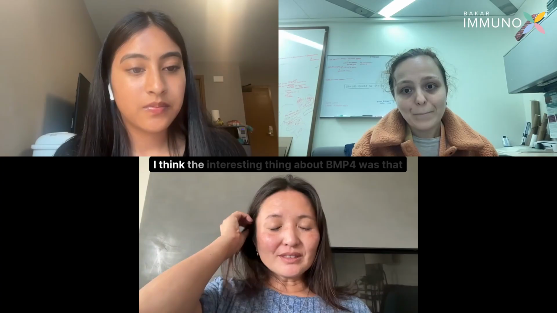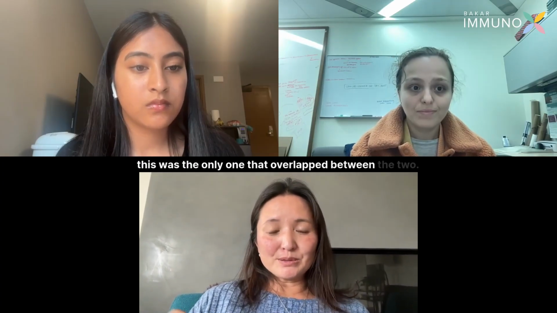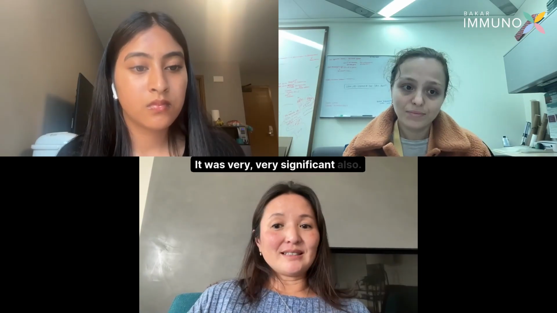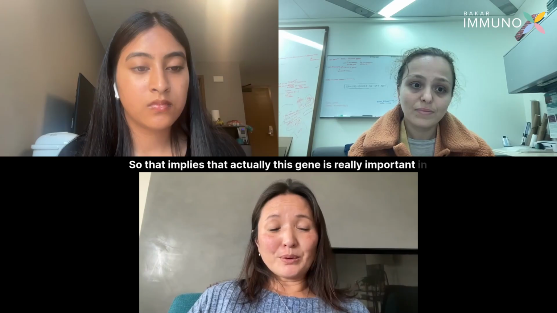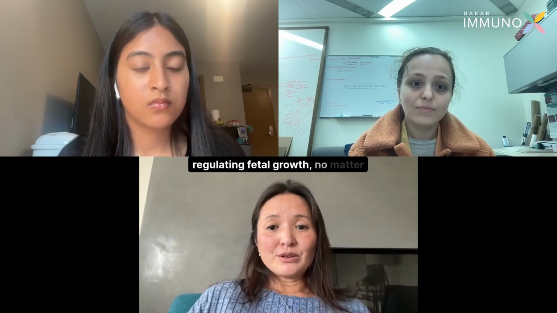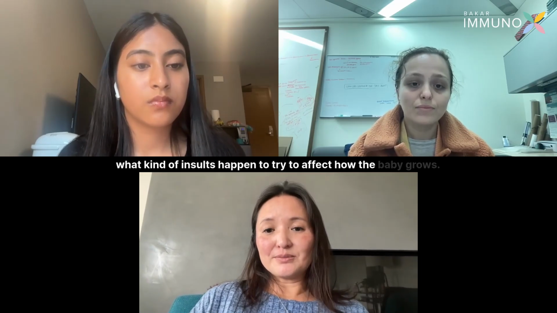I think the interesting thing about BMP4 was that this was the only one that overlapped between the two. It was very, very significant also. So that implies that actually this gene is really important in regulating fetal growth, no matter what kind of insults happen to try to affect how the baby grows.